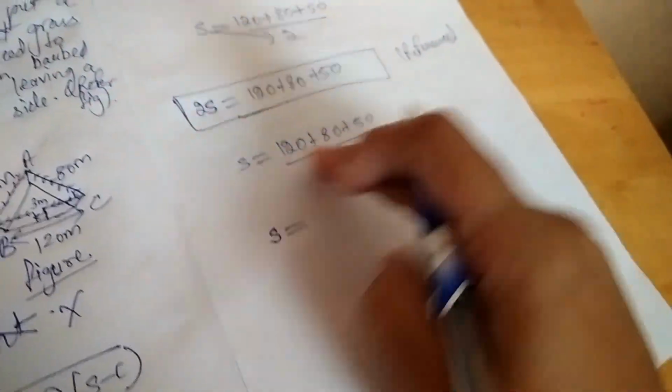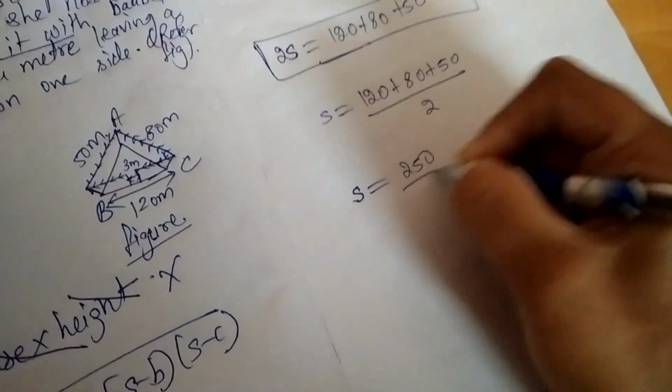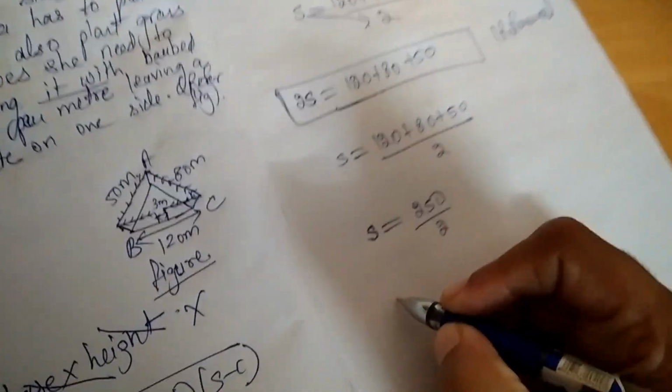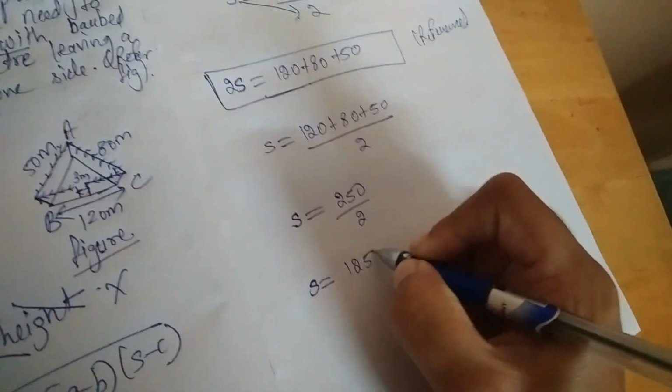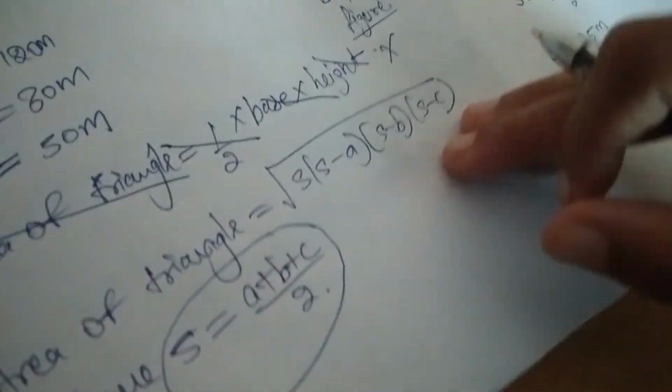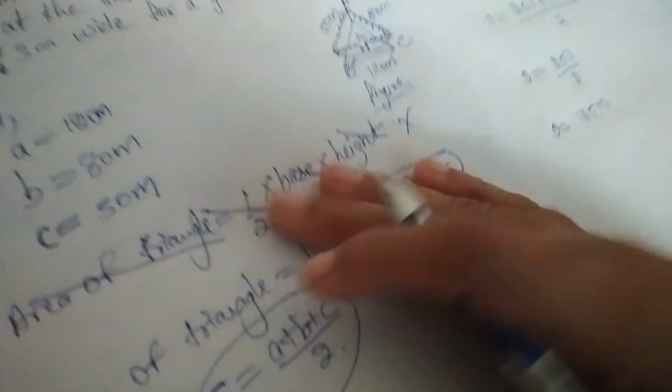So now 120 plus 80 plus 50 is 250. Now what is 250 by 2? So we have s is equal to 125 meter. So let's substitute the values of s, a, b and c in this whole equation.